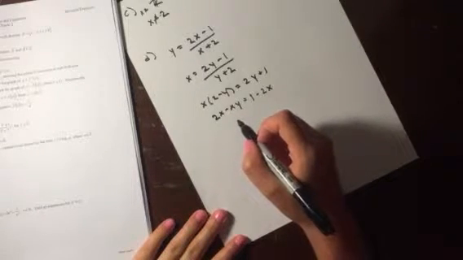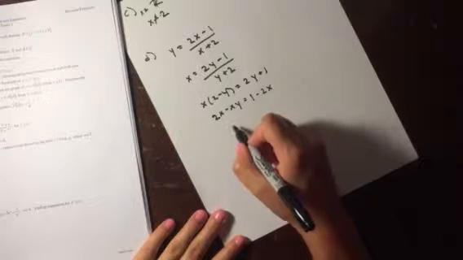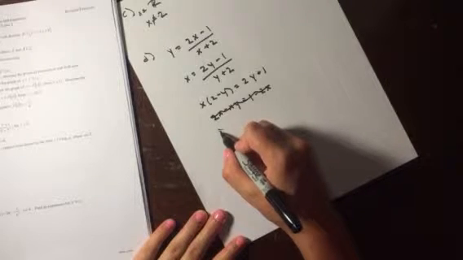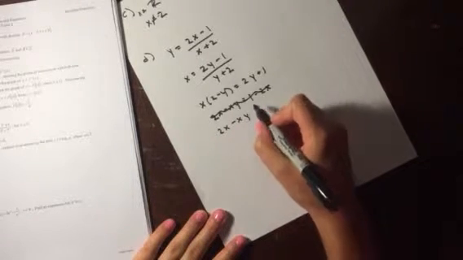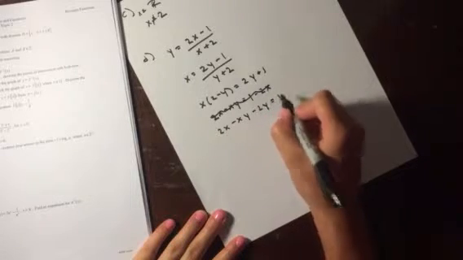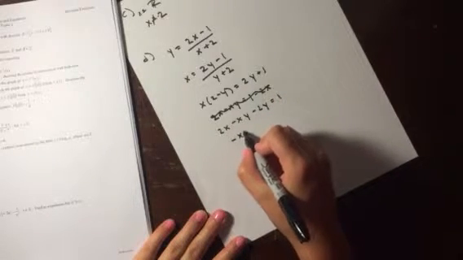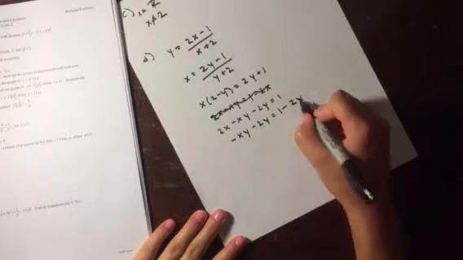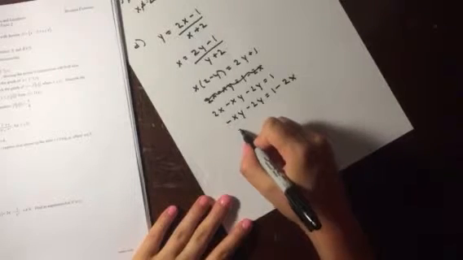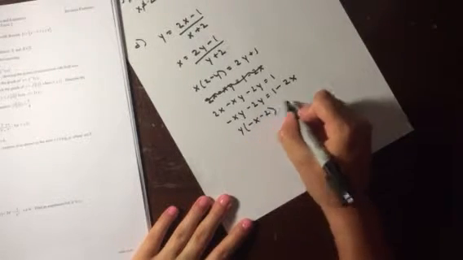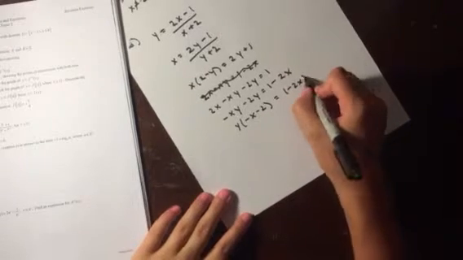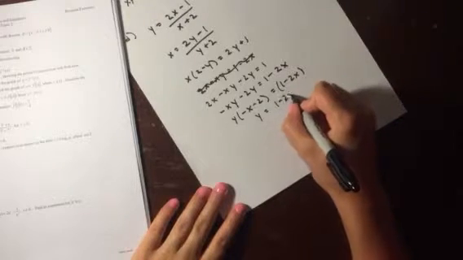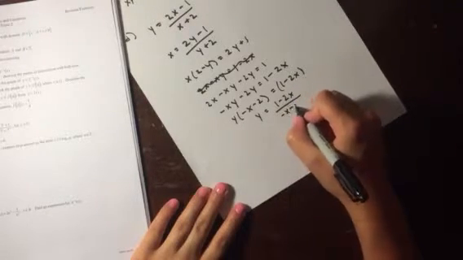and you get to, oh yeah, I'm sorry, that's not right. It would be 2x minus xy minus 2y equals 1, and that simplifies to negative xy minus 2y equals 1 minus 2x, because you want to put the y's on the same side. Take out the y, set it equal, then we end up with y equals 1 minus 2x over negative x minus 2.